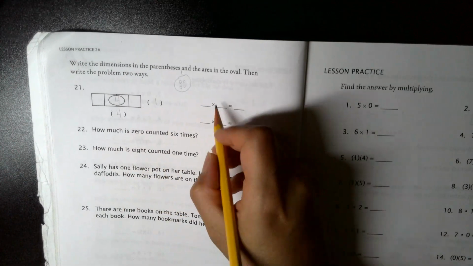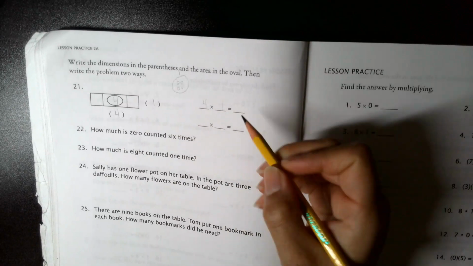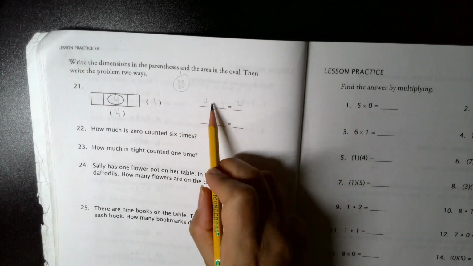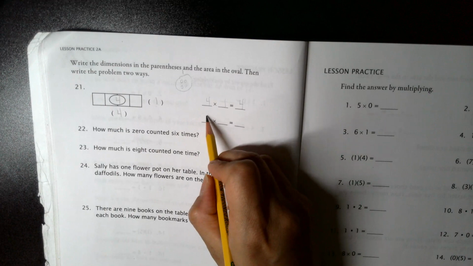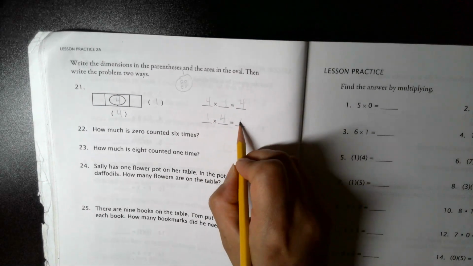So then we take our numbers and we put them over here to the side. 4 times 1 equals, what's in the middle? How many blocks total? 4. Then we take these 2 numbers, and we just flip them over. 1 times 4 is also 4. It doesn't matter which direction you are multiplying. You'll always get the same answer if the numbers are the same.